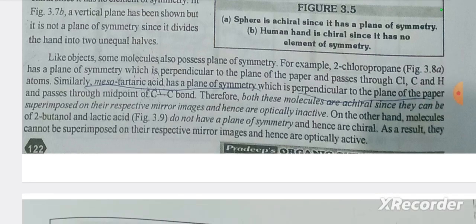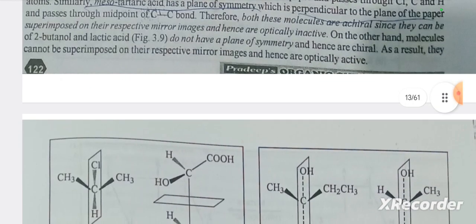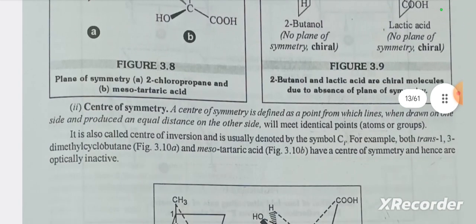For example, 2-chloropropane has a plane of symmetry which is perpendicular to the plane of paper and passes through the Cl, C and H atoms. Similarly, meso-tartaric acid has a plane of symmetry which is perpendicular to the plane of paper and bisects the C-C bond. Center of symmetry.